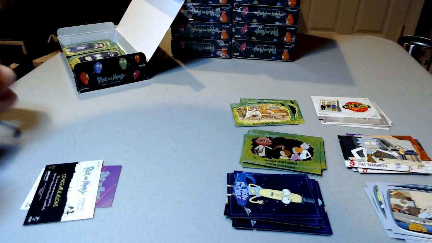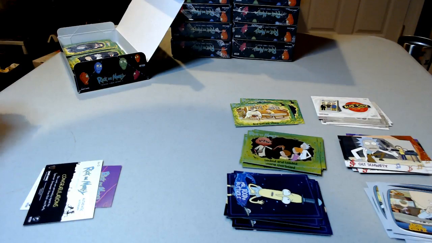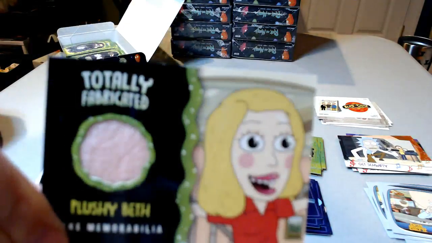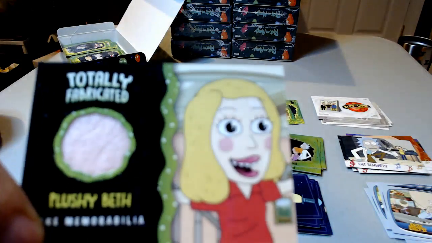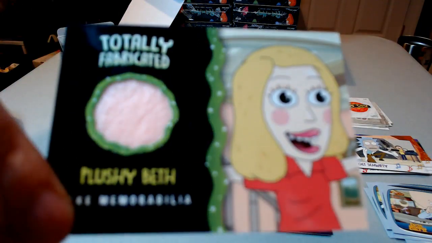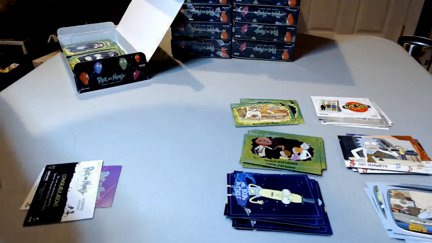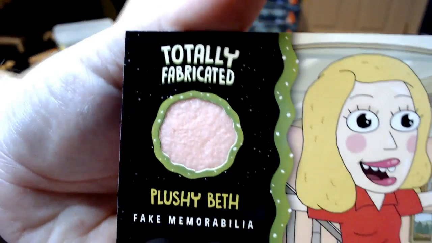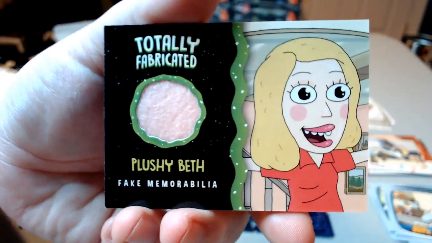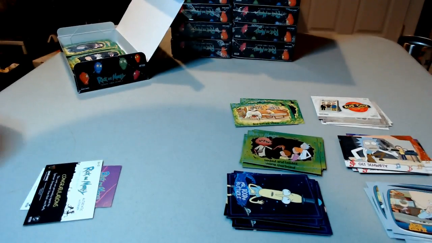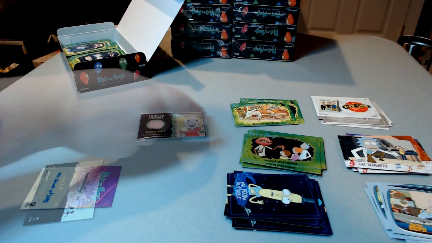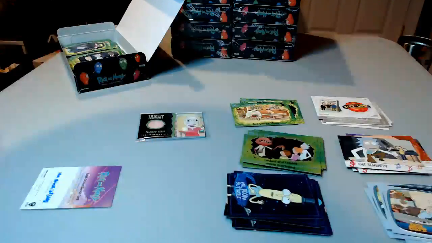All right, so we start off with our first Totally Fabricated Plushy Beth. Focus. Come on, I hate this. And I don't know, I've gone through 2 cameras. There it goes. Oh, that was what it was. Flare. All right, well, so we start good.